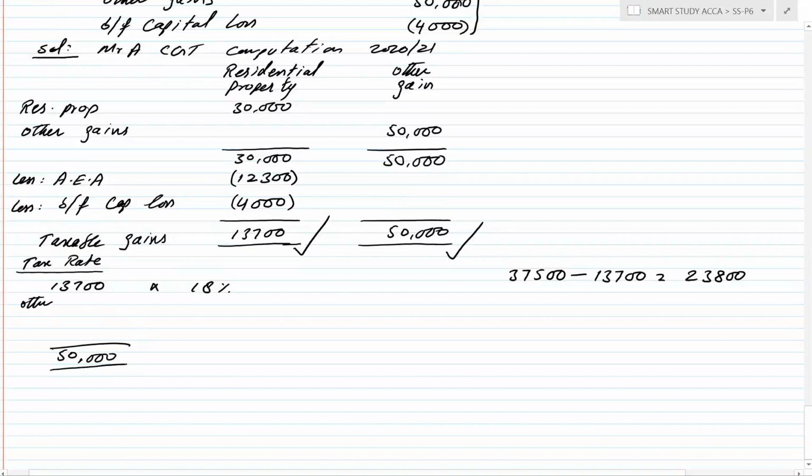So when we move towards other gains, which are 50,000 in total, out of these 50,000 we will apply the lower rate of tax on 23,800. The lower rate of tax on the other gains is 10%, and on the remaining gains, can you please tell me the difference? 50,000 minus 23,800 is 26,200. Okay. So now we have fully consumed the basic rate band. So on the remaining gains, we will apply the higher rate of tax. Please tell me the amounts of taxes.